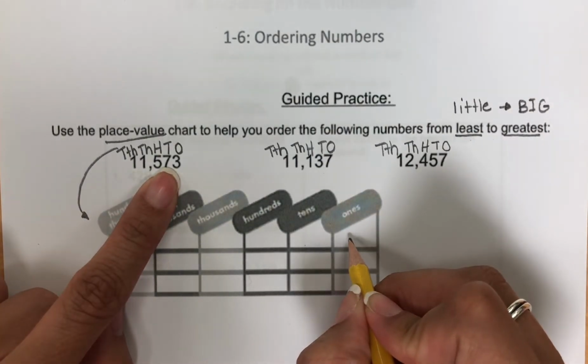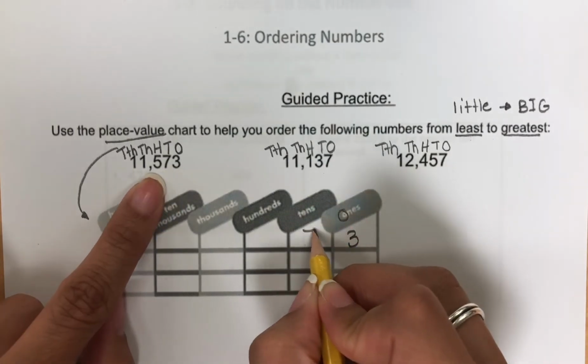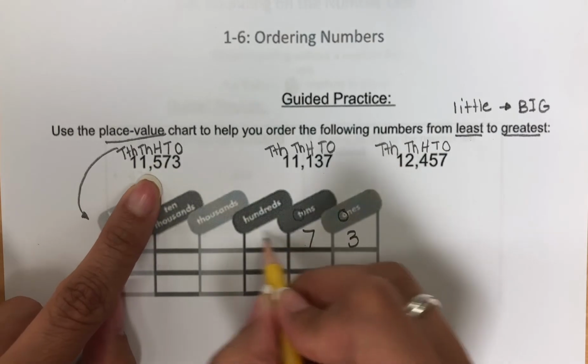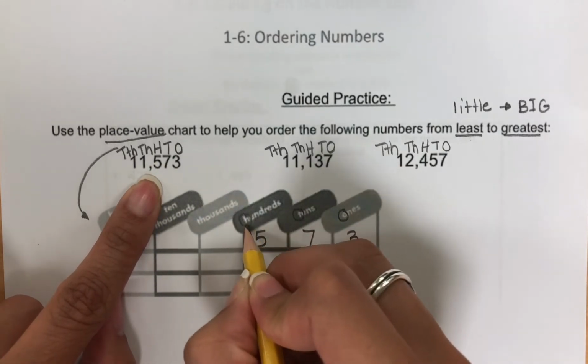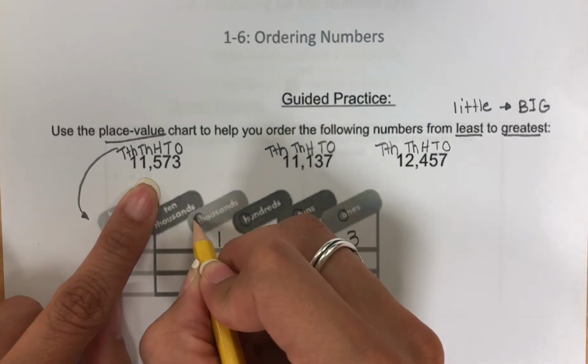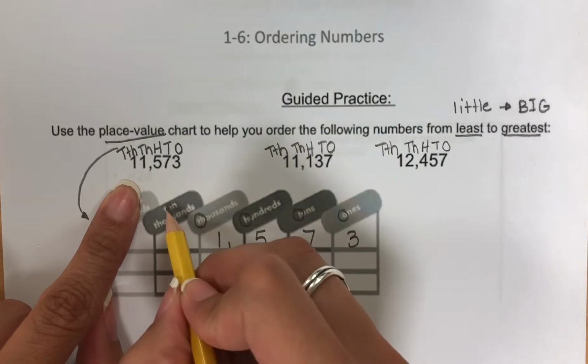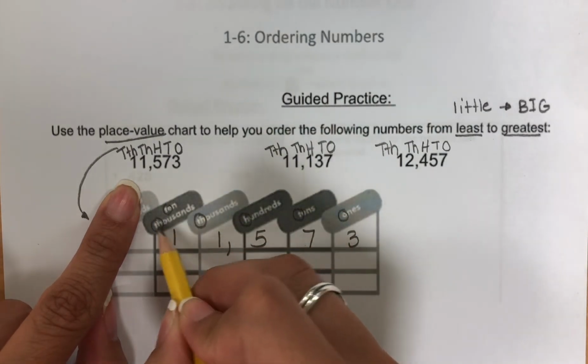Starting off in my ones place, I need a 3 in my ones column, in the O column, a 7 in the tens column, in the T column, a 5 in the hundreds, the H column, a 1 and a comma in the thousands column, and a 1 in the 10,000s column, the TTH.